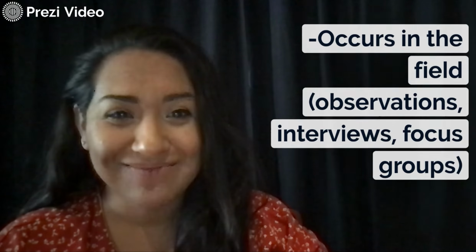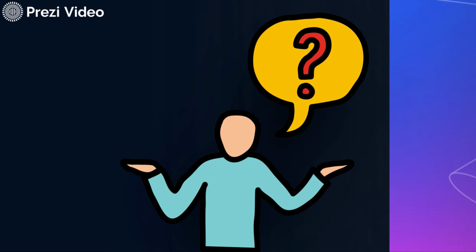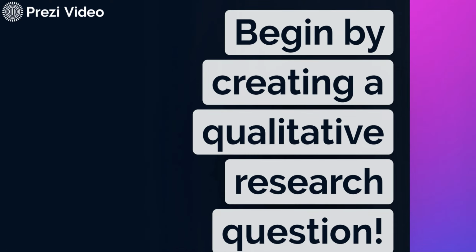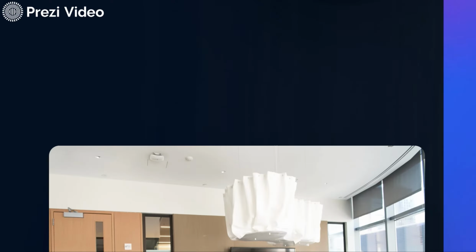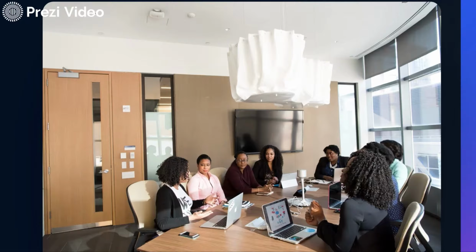So, where do you begin? Well, a great place to begin is creating a qualitative research question. So let's talk about this. Qualitative research questions help direct your qualitative research. Consider different types of themes, for example, group interactions or patterns of behavior. Think about the why and the how of interactions of people.